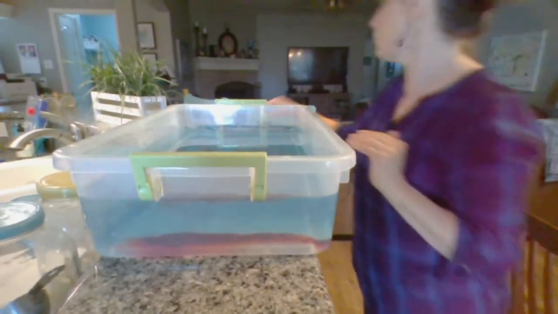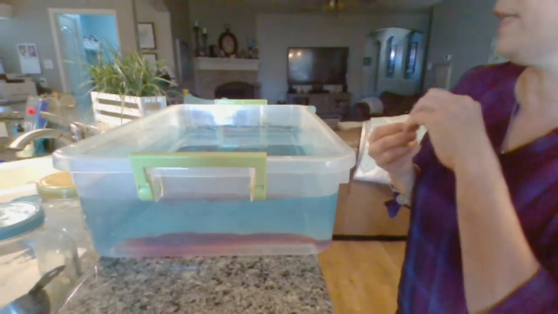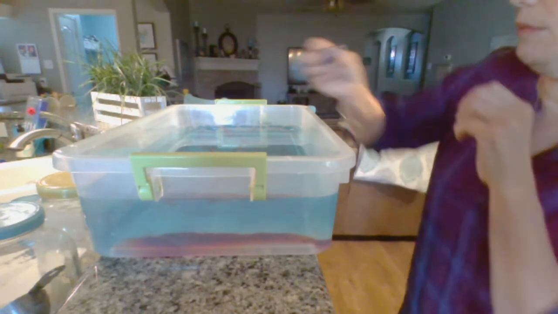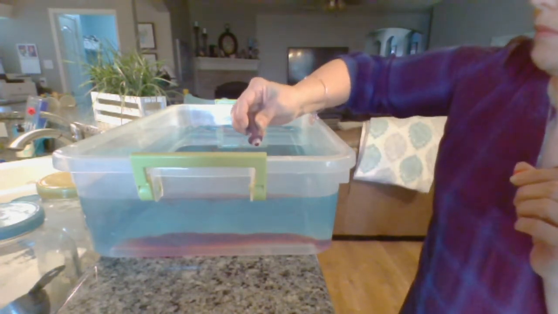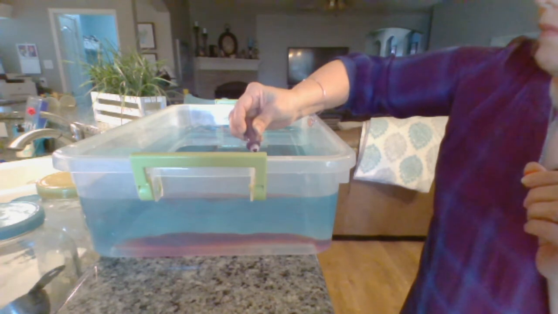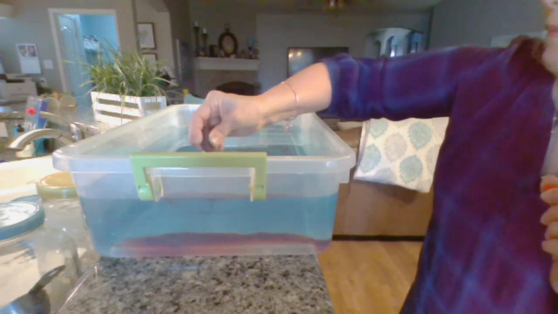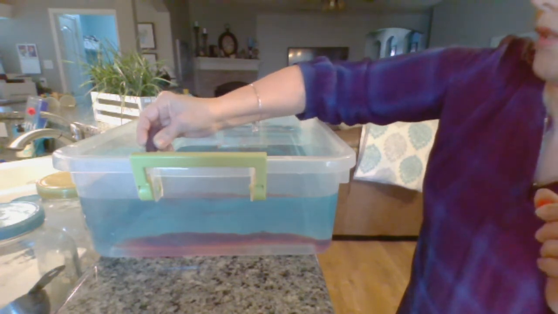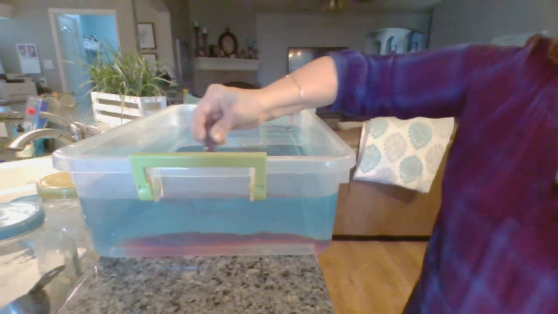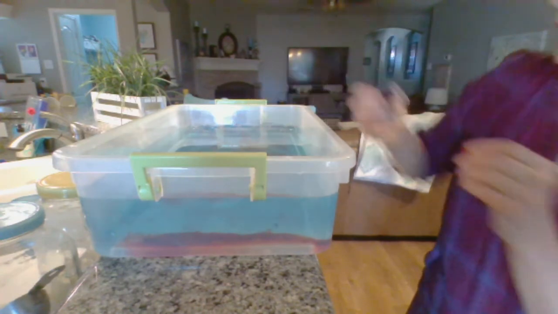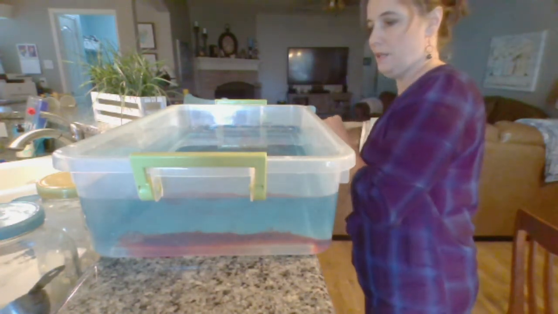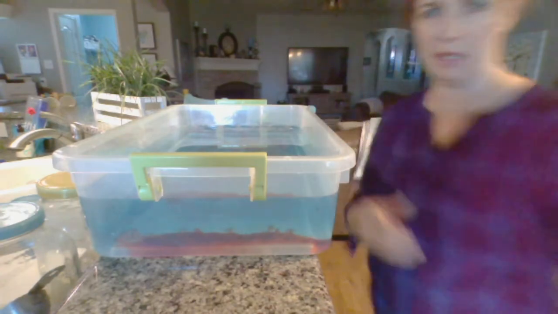I'm going to add a little bit more red. I've already got red all the way across the top. So I'm adding little bits more red. In the picture, they showed it had a lot of red on the computer screen.